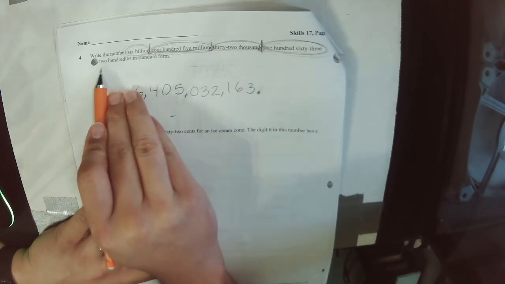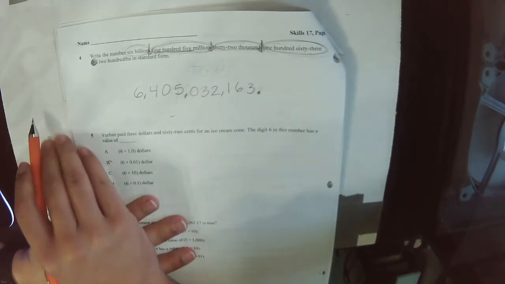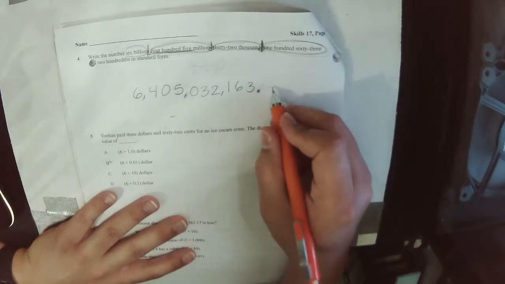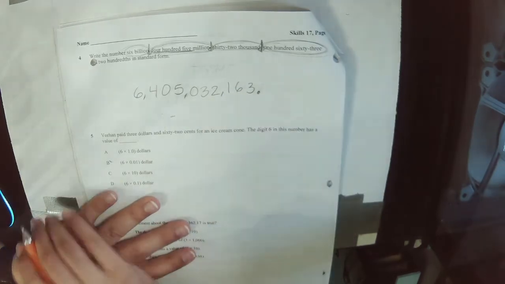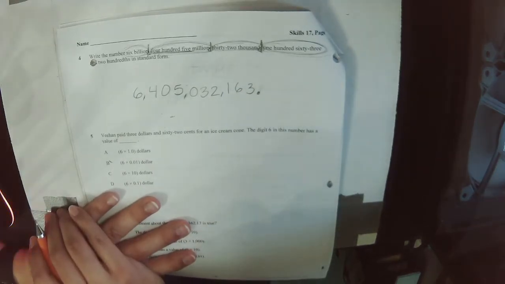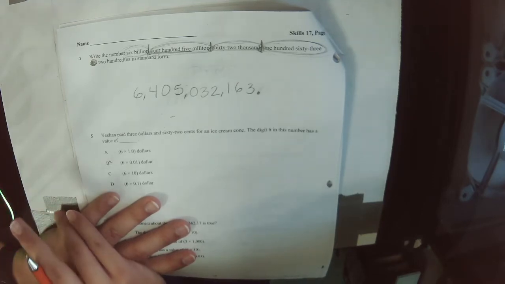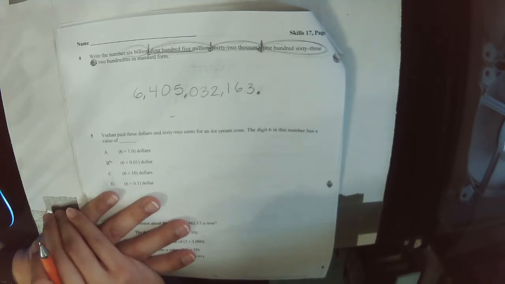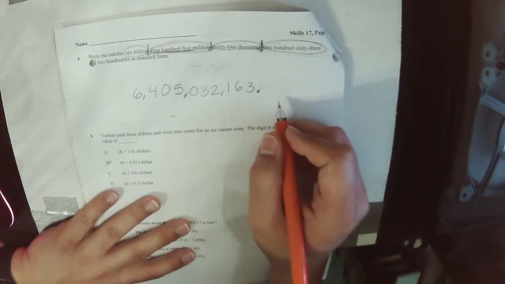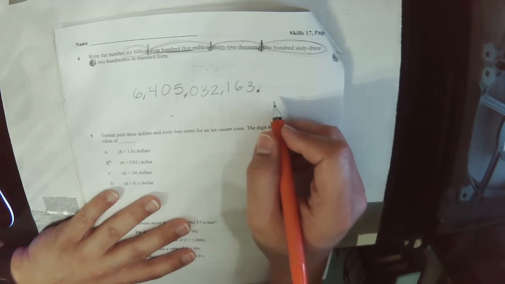And then this one says 2 hundredths. What do I have to write behind the decimal to show 2 hundredths? Because we've talked about 2 different decimal place values. How would I show that the 2 is 2 hundredths, and not 2 tenths?